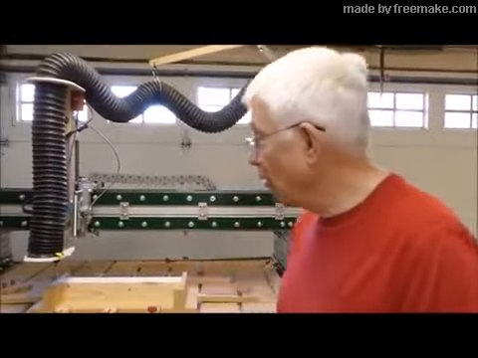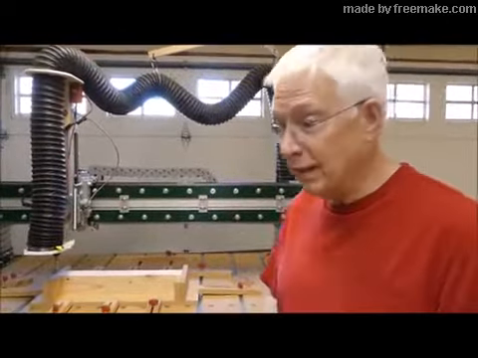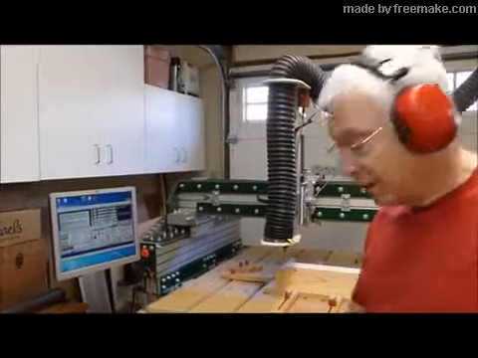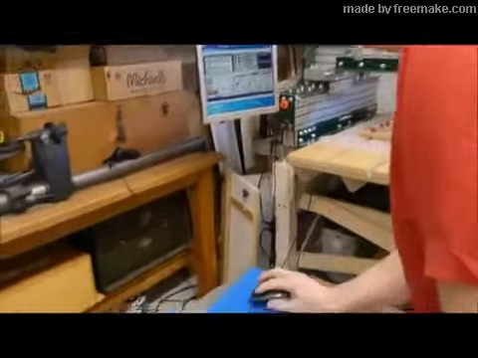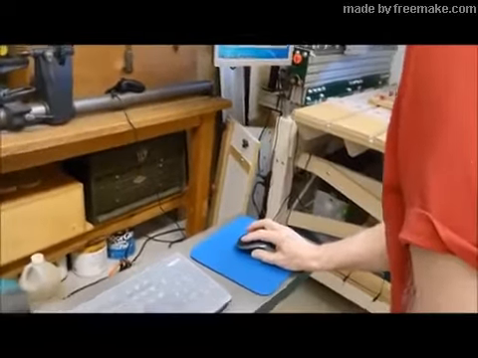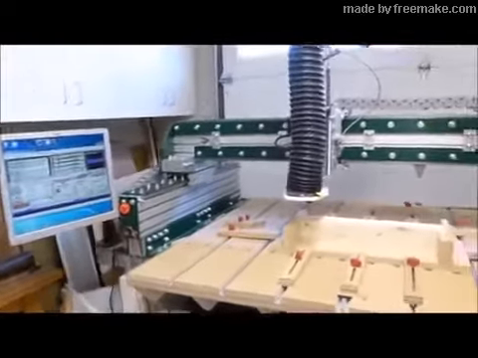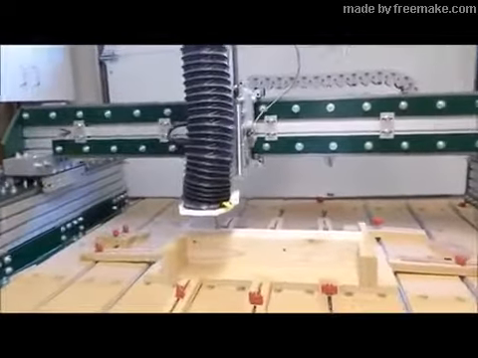Okay, here we are in the garage. Pay no attention to the man in the red shirt. I am about to mill some low-cost construction lumber to see if a 3-axis CNC can make a cabriole or Queen Anne leg.